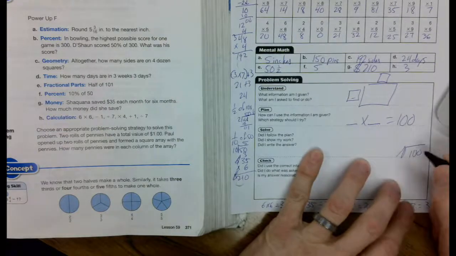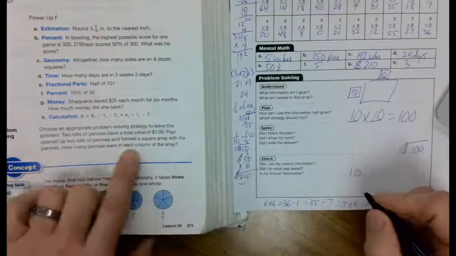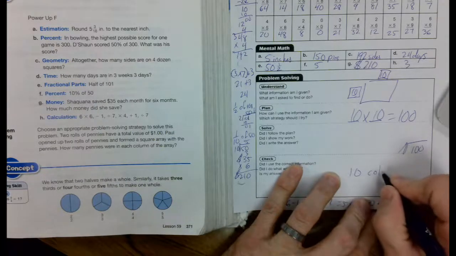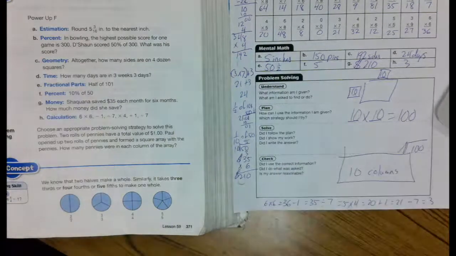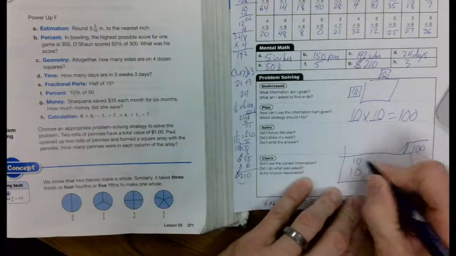The square root of 100 equals 10. So 10 times 10. How many rows? How many columns? 10. And it asked us for just how many in each column? 10 pennies.